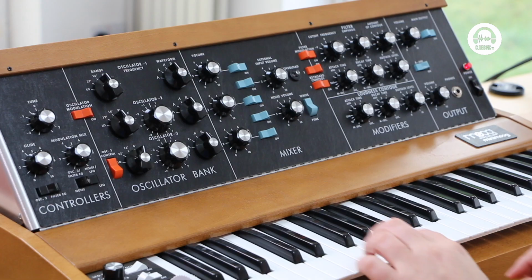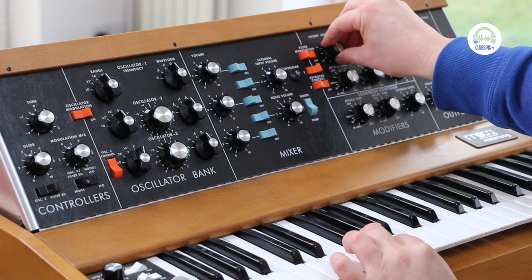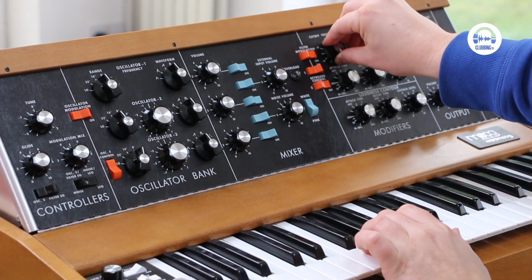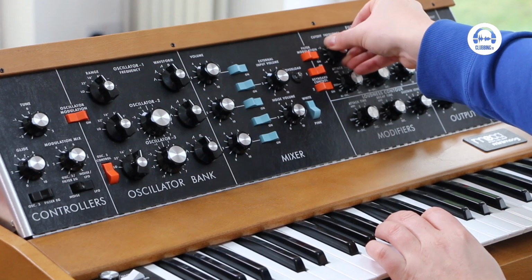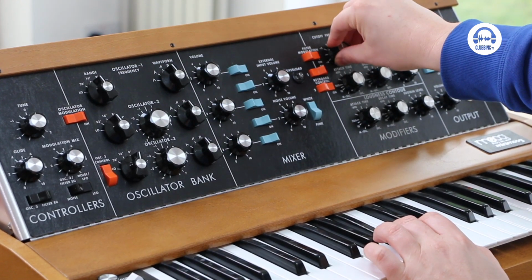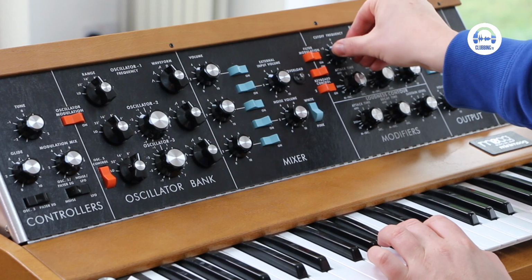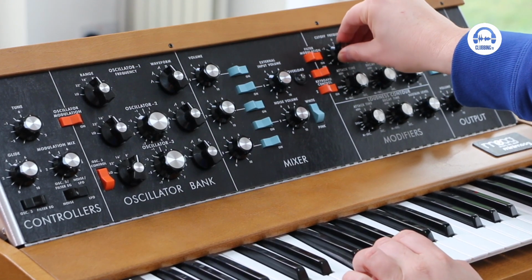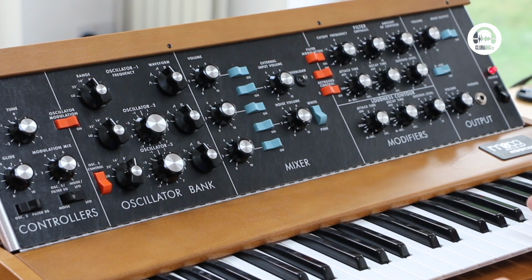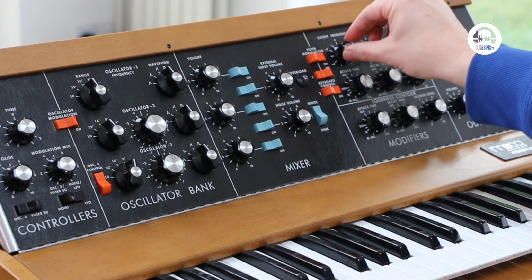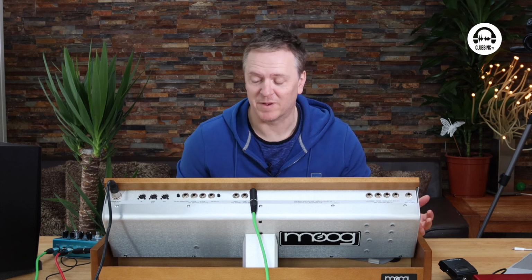Let's try sticking a little bit of reverb on that as well. All sounds amazing, and there's plenty of stuff you can do with a second oscillator.